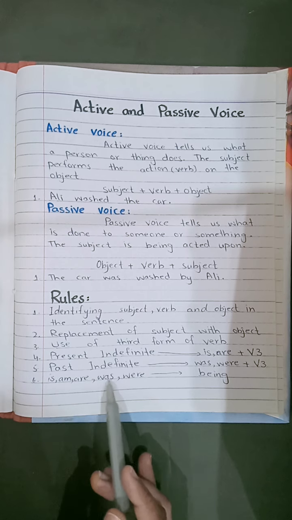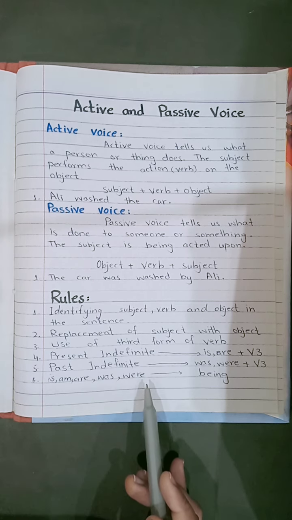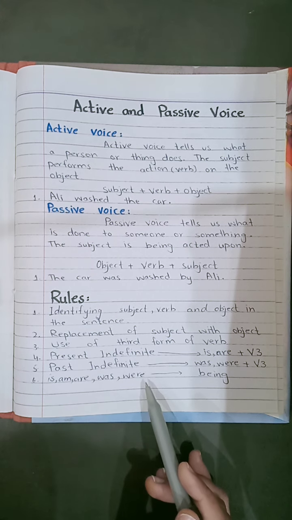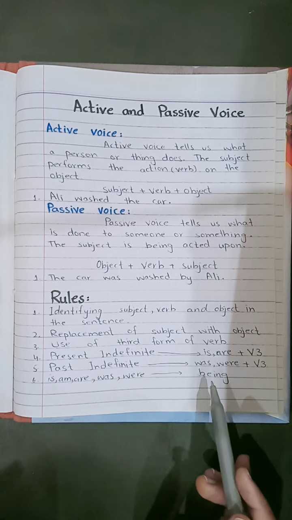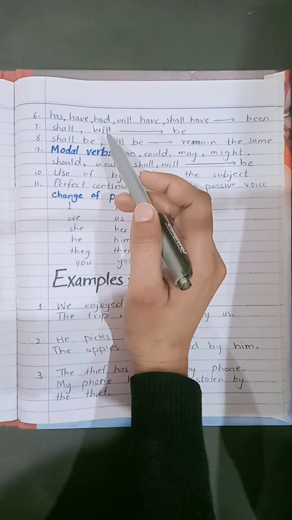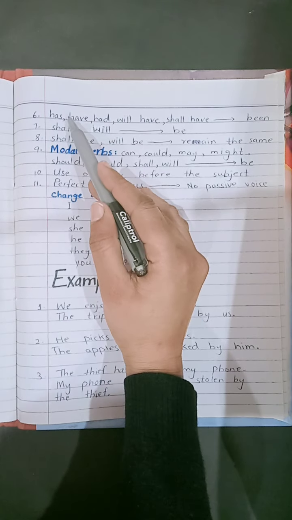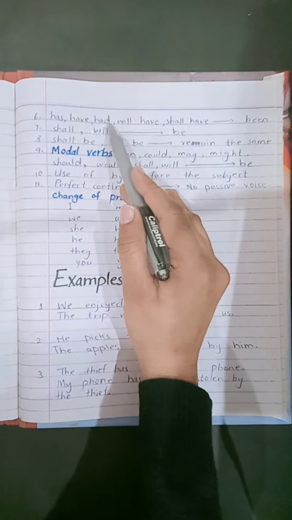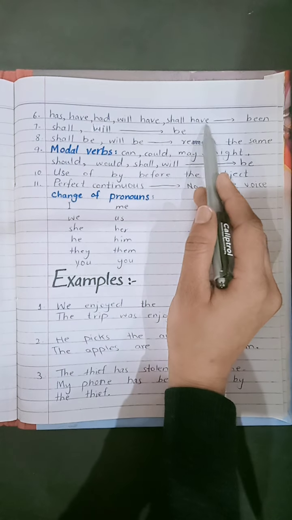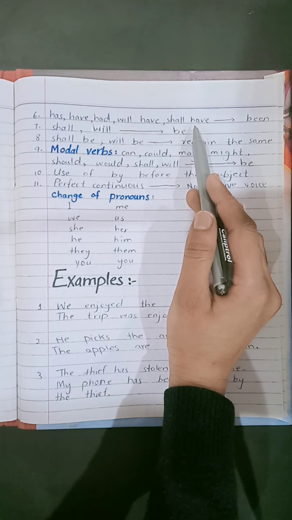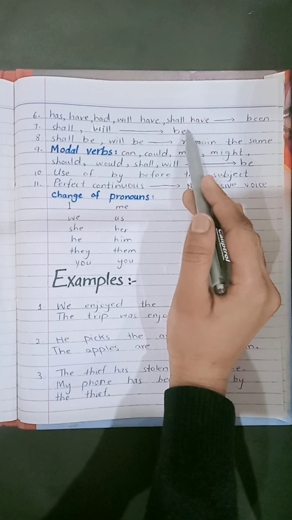Is, am, are, was, were. If the sentence has helping verbs like is, am, are, was, were, then we will add been with them when we change them into passive voice. If the sentence has helping verbs like has, have, had, will have, shall have, it means they are perfect tenses. When we change them into passive voice, we will add been with them.